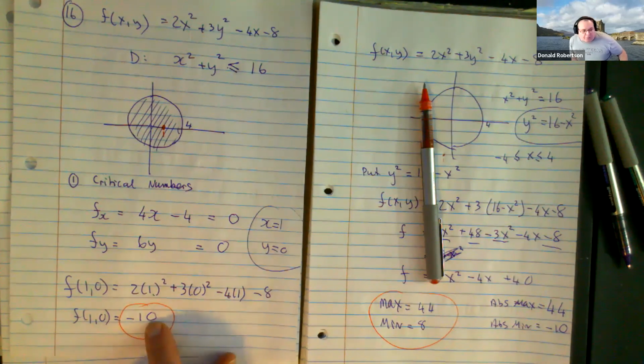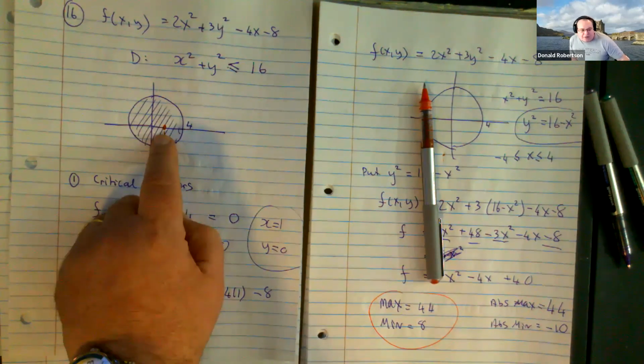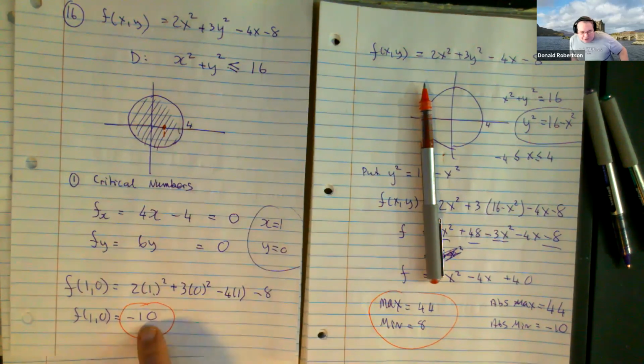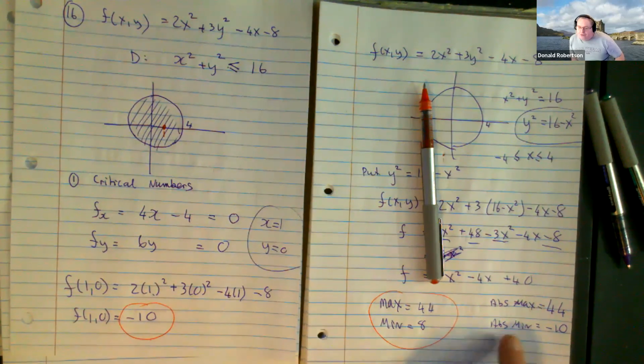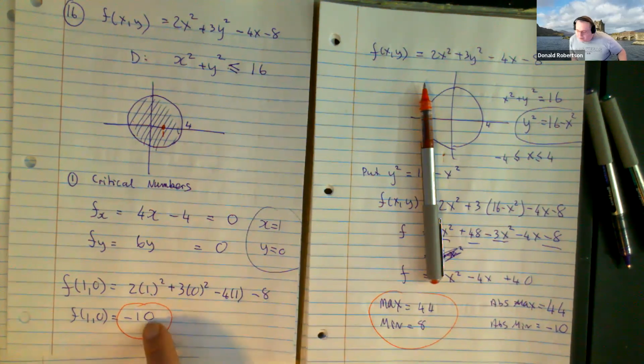This absolute minimum actually happens inside the circle, right? So if you pick a value of x inside here, that point there ends up giving you -10 for the function. And if you choose on the boundary of it, the maximum is 44. This one isn't working because that one beats it, right? That's smaller.